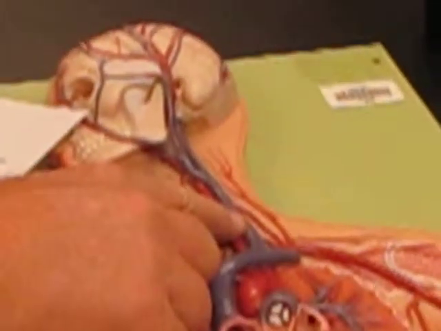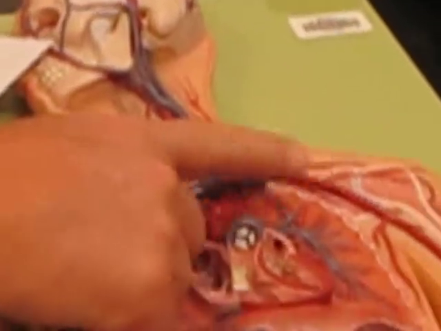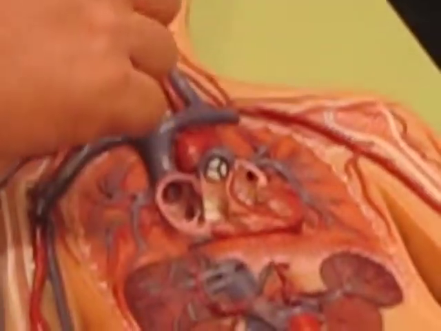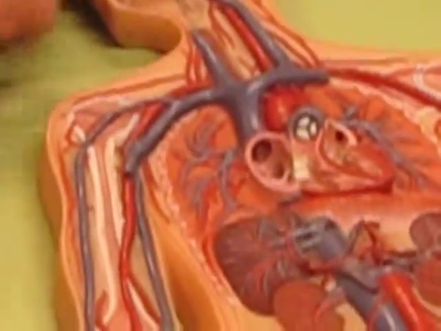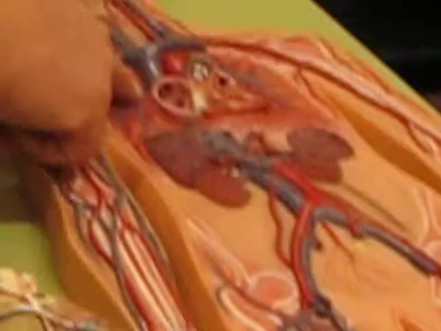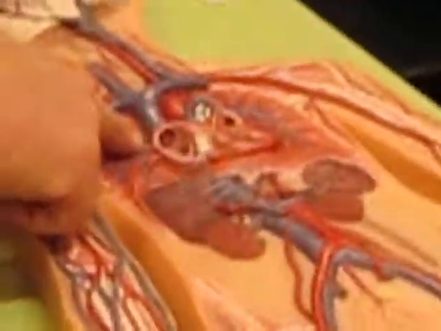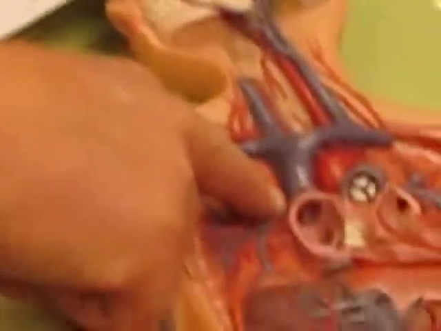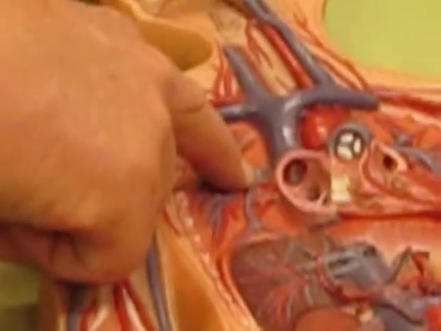Okay? On the left side, I have left brachiocephalic vein, I have left jugular, I have left subclavian, the rest has been cut off on the left side here. Okay? On the torso, taking a look at the pulmonary area, when I have blue vessels in the lungs, they are arteries or veins. Okay, so these blue things are pulmonary arteries.